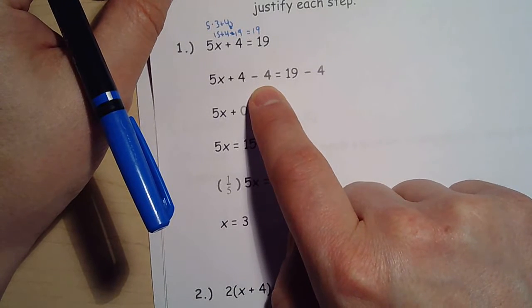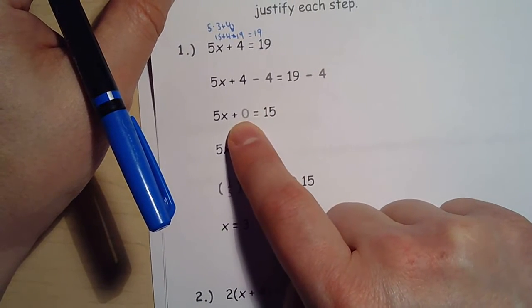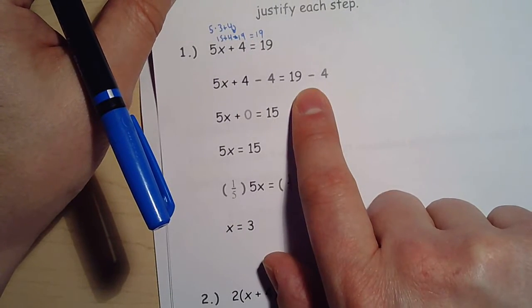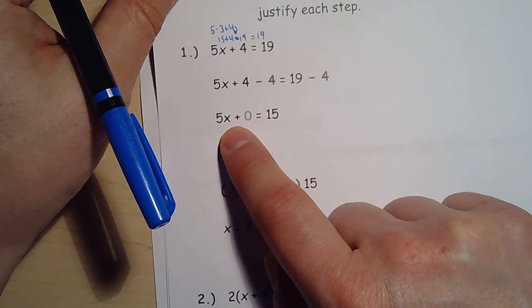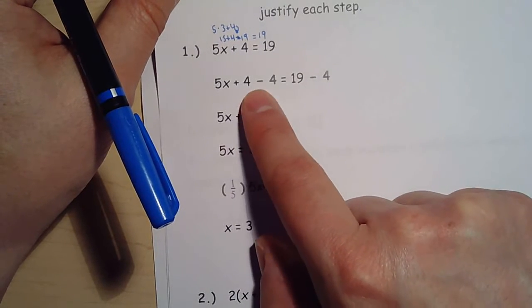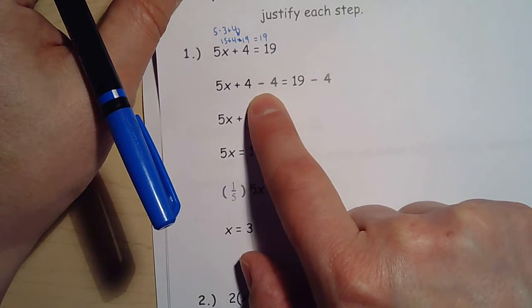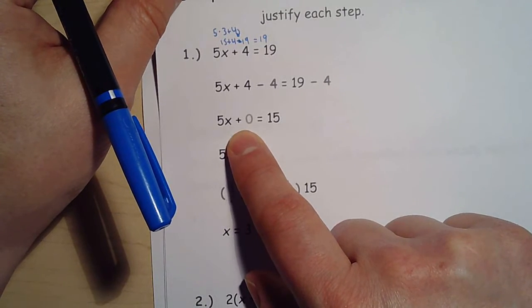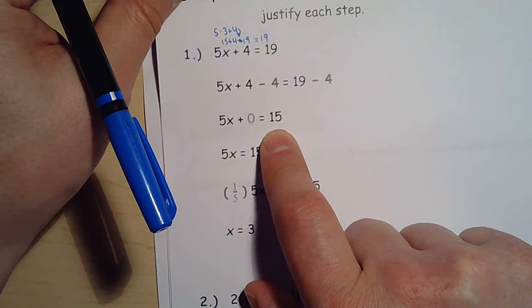4 minus 4 is 0. They cancel out. We're going to be doing a lot of steps that make numbers cancel out on one side, and then we do it to the other. So 5x plus 4 minus 4 is, this cancels out, becomes 0, right? It shows the work here. So now it's 5x plus 0 equals 15.